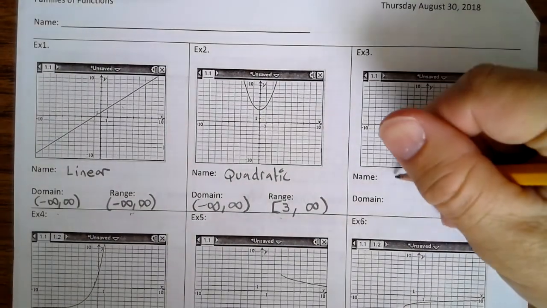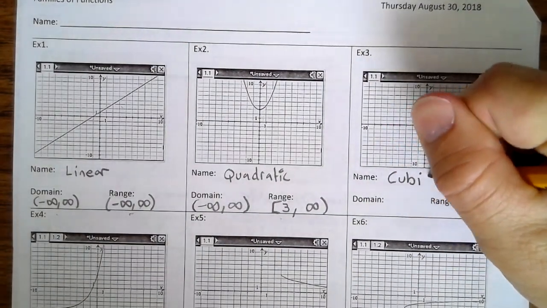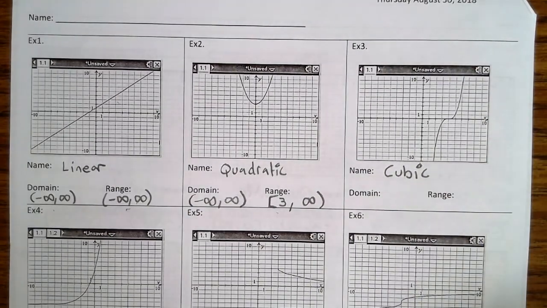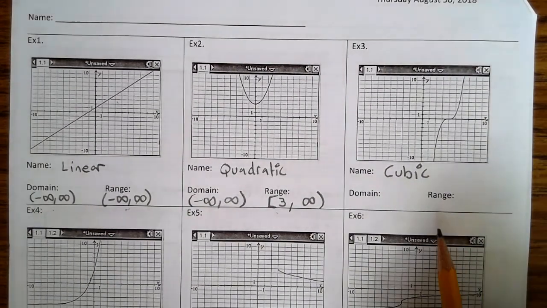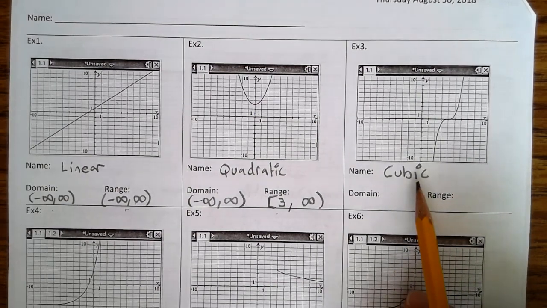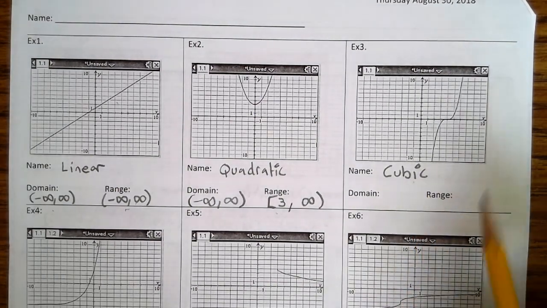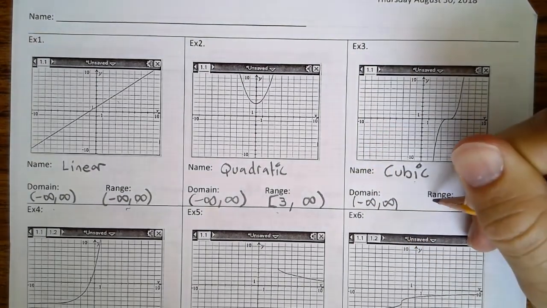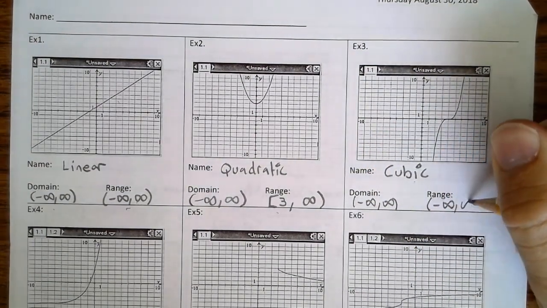All right, so this is cubic. And again, you should know these by their shapes. Their shapes are very specific. So here, this is cubic, and we know cubic and cube root both have domain and range of negative infinity to positive infinity. And the range is negative infinity to positive infinity.